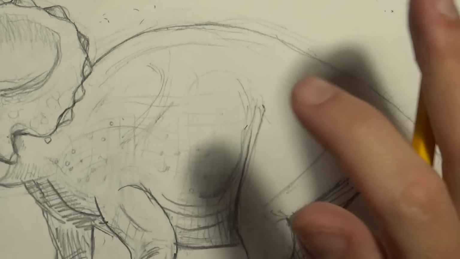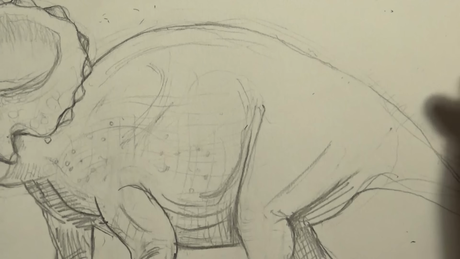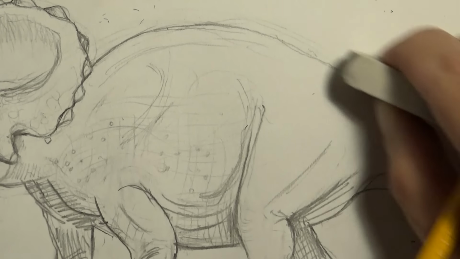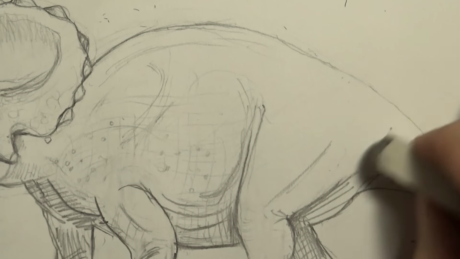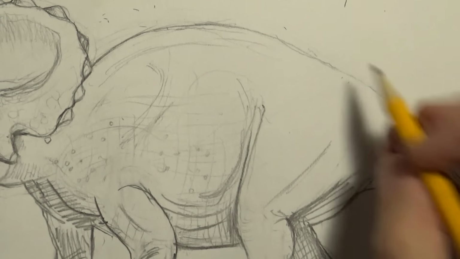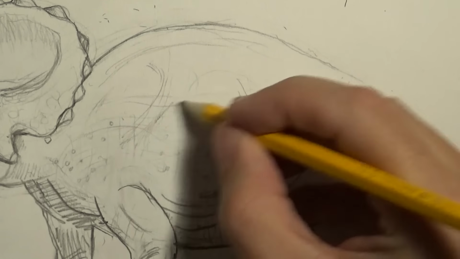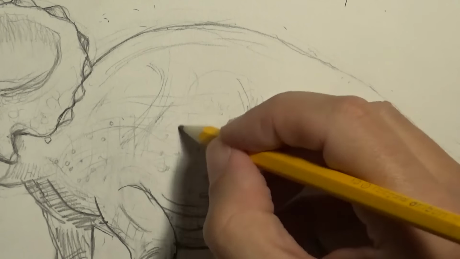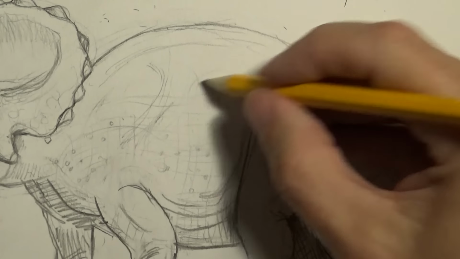Because, somehow, I'm not sure how it works, but it's most possible that it had only these osteoderms, like really small bumps covering the entire body.